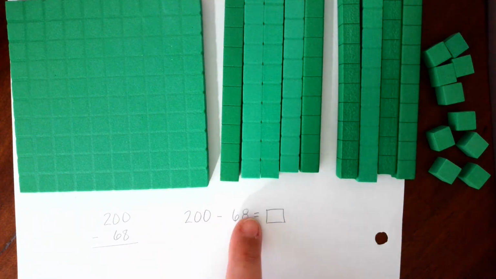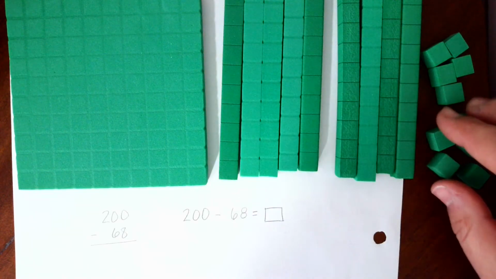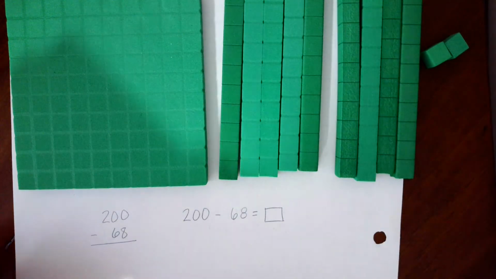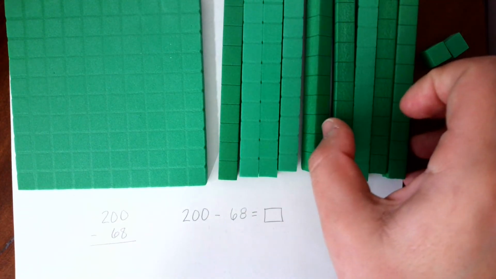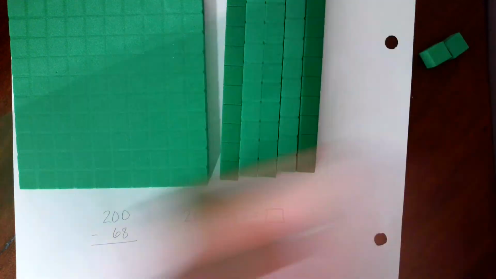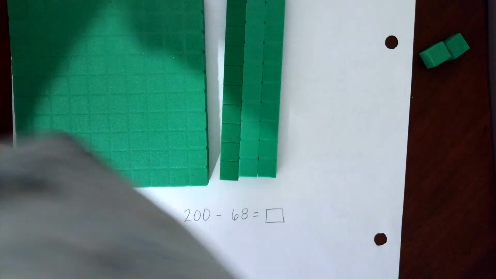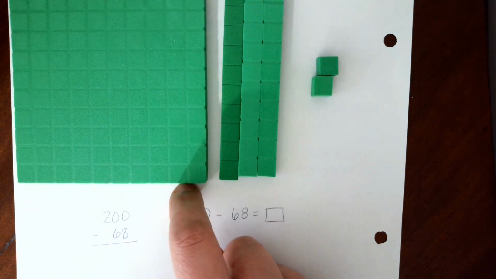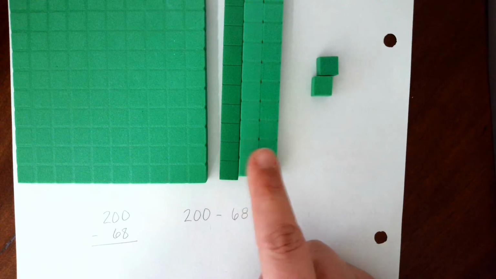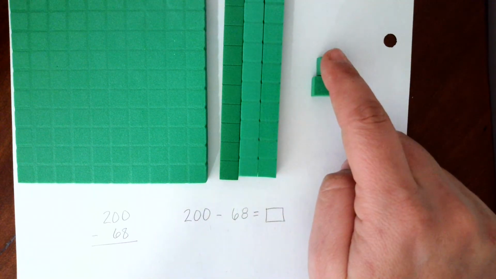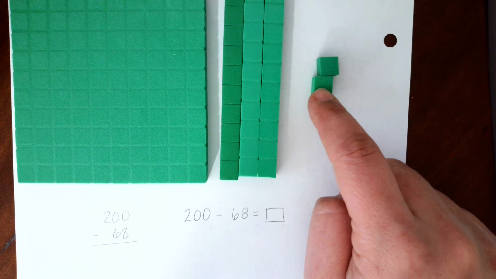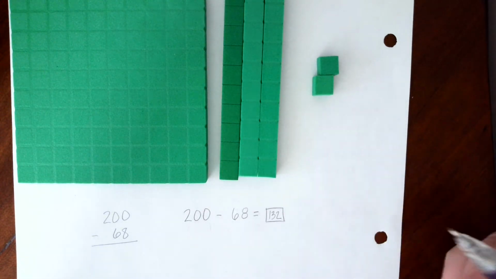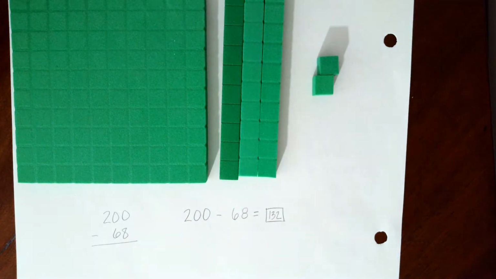Now can I take away my 8 and my 6 tens? You bet. I could take away 5 ones, 3 more ones, and 6 tens. And now I'm left with 100, 10, 20, 30, 131, 132. So my answer, if I was doing the drawing method, would be 132.